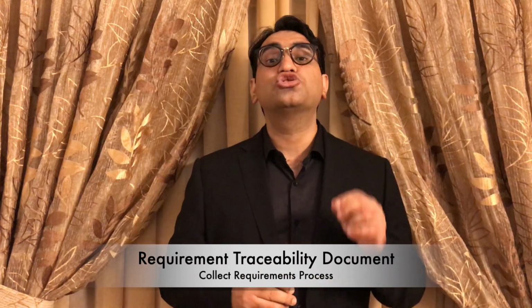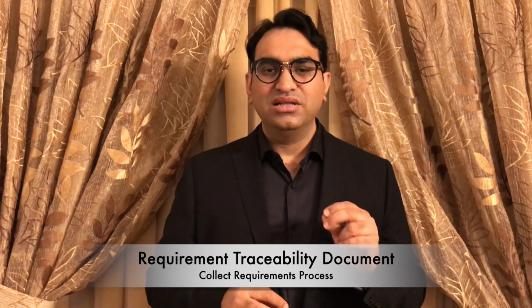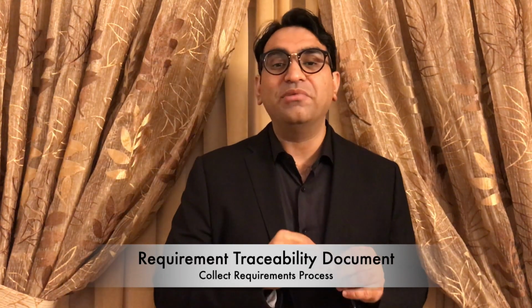What are their constraints? What are their expectations? And if we are not understanding it, then we are not capturing a good document. We all talk about requirement document, requirement traceability matrix, but we don't talk about the key component of requirement traceability document, which is the source. How you are aligning the stakeholders' requirements from organization objectives or project objectives. This is the difficult part in requirement gathering aspect.